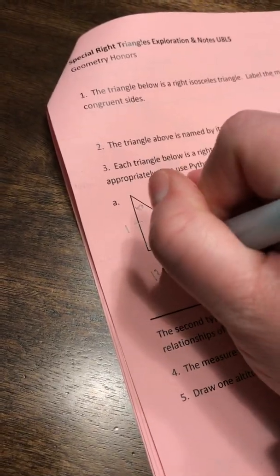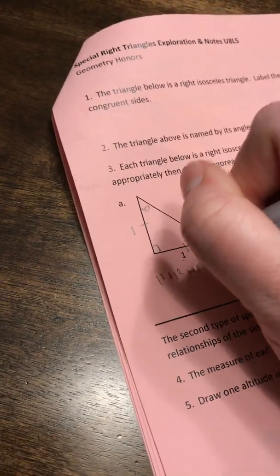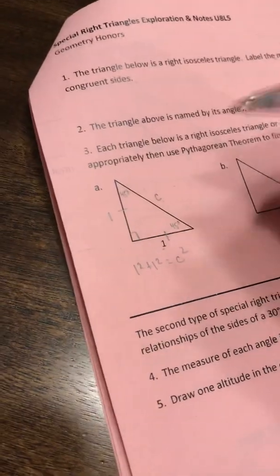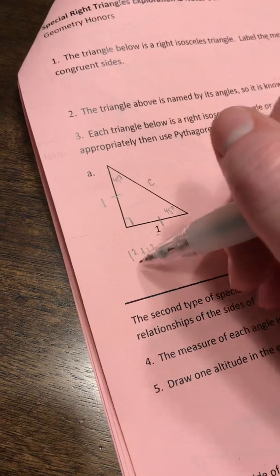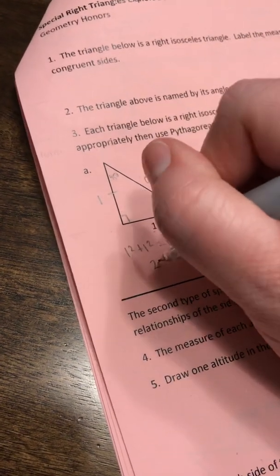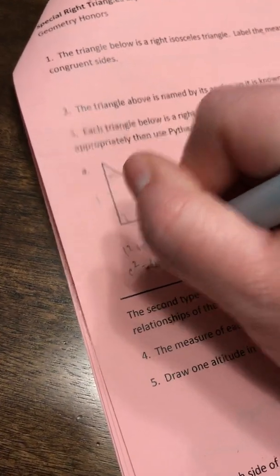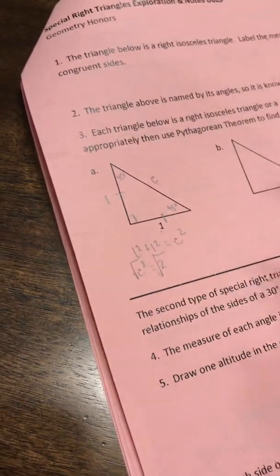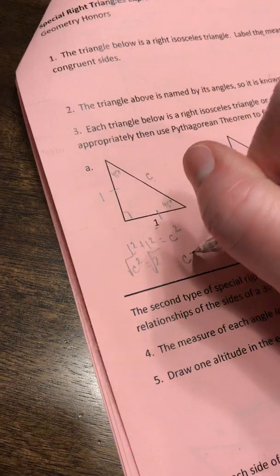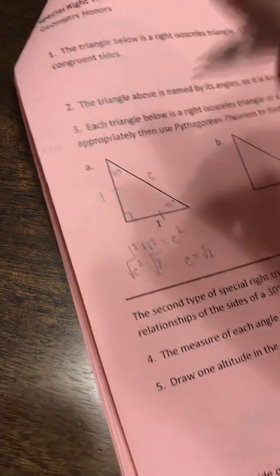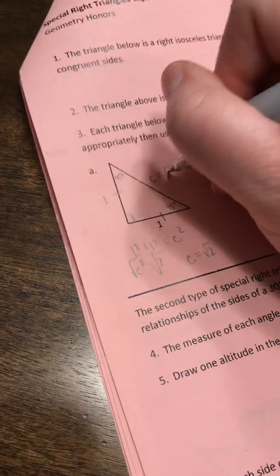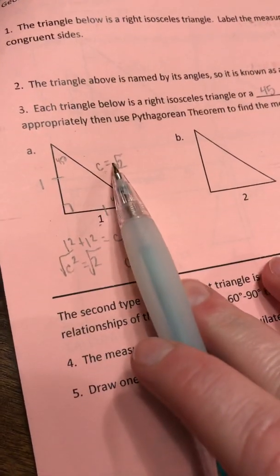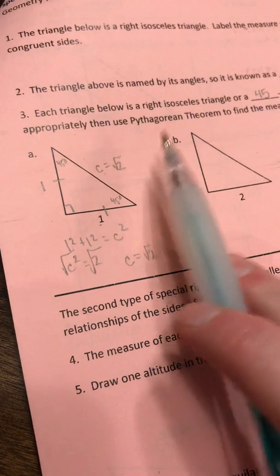So we're going to do 1 squared plus 1 squared is equal to, we can call it C squared. So 1 squared is 1, and 1 plus 1 is 2. So C squared is equal to 2. To find the length of the hypotenuse, we're going to take the square root. We would get C equals plus or minus root 2, but we're only concerned about the positive length since it is the side length of a triangle. So that hypotenuse is equal to the square root of 2.